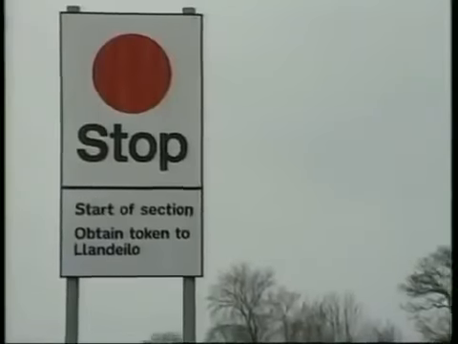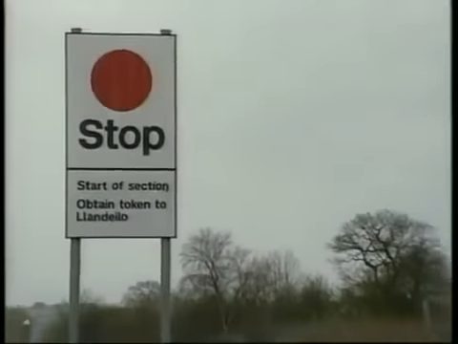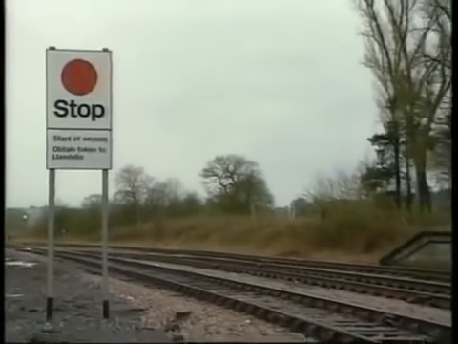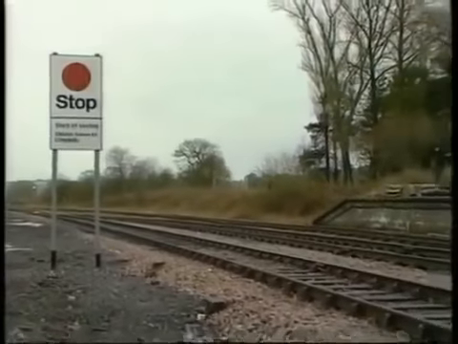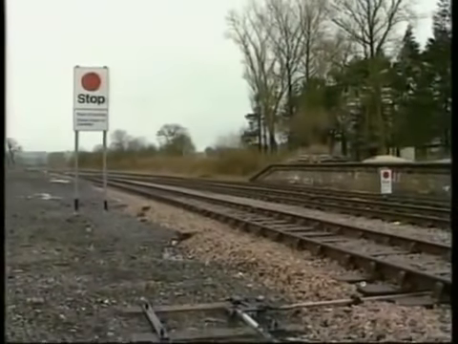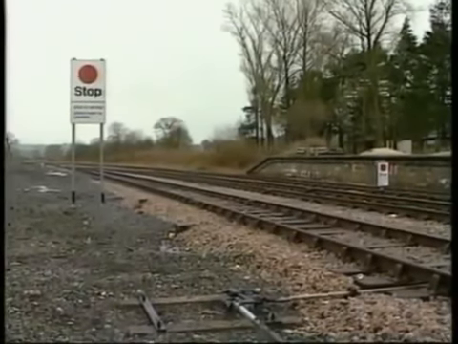In this arrangement, there is no section signal giving authority to proceed. Instead, we have a stop board instructing the driver that he must not proceed unless in possession of the token, and permission from the controlling signalman. This stop board, therefore, acts as the section signal.